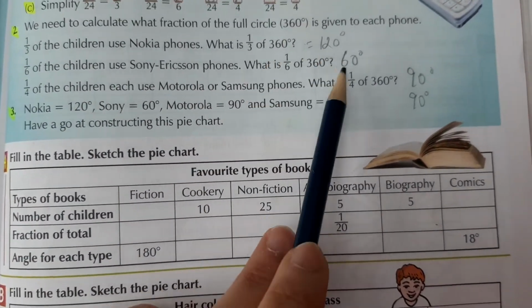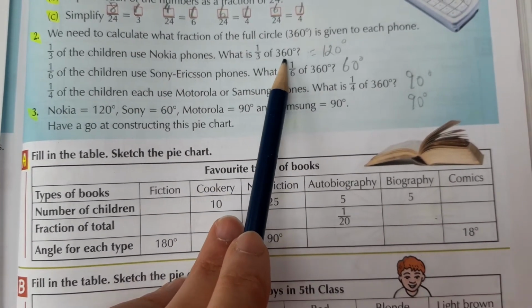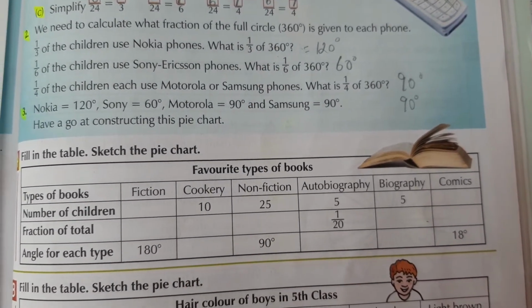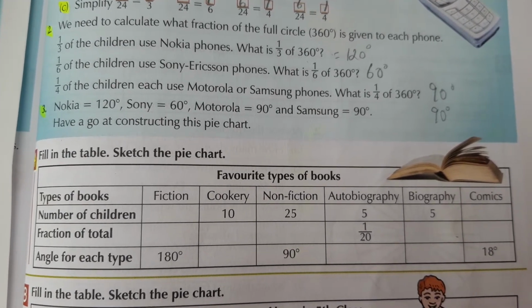And if you add those four numbers together, the degrees, you should get back to a full circle, 360 degrees. And that's how you know that you're right, that each one is calculated properly. So have a go at constructing this pie chart.